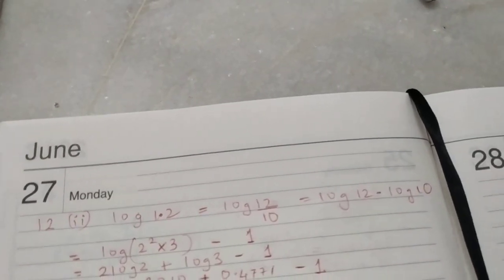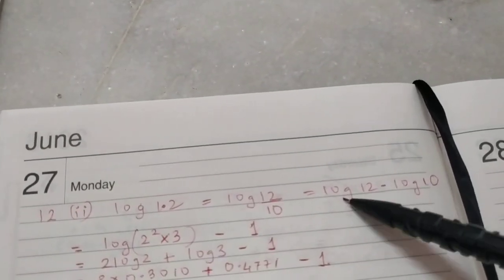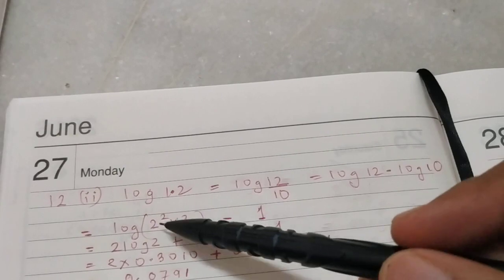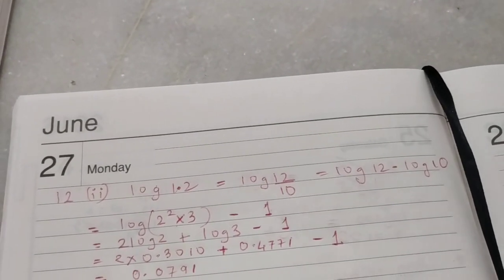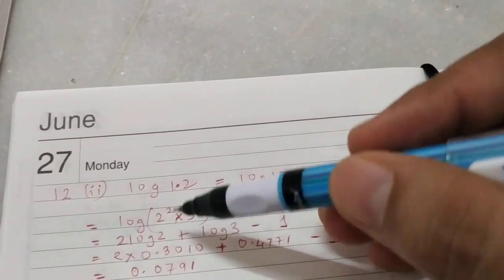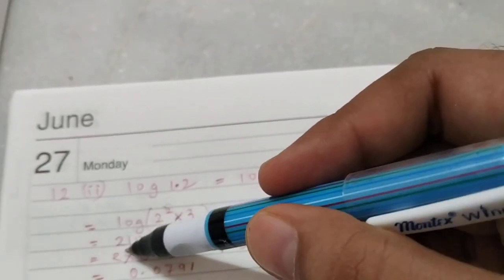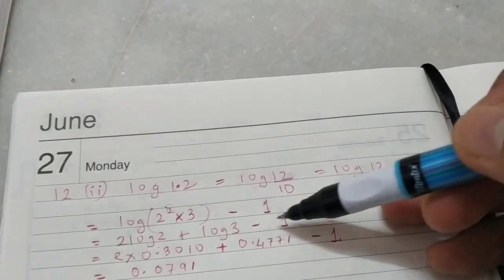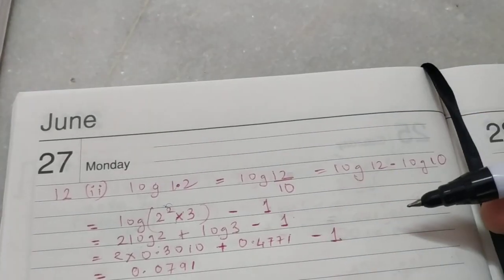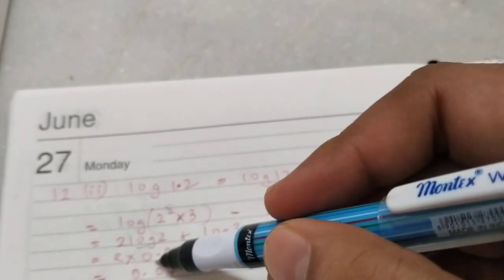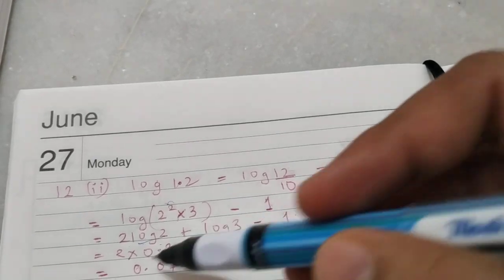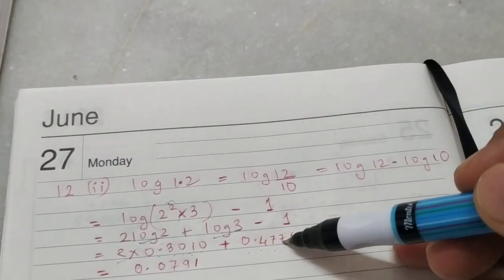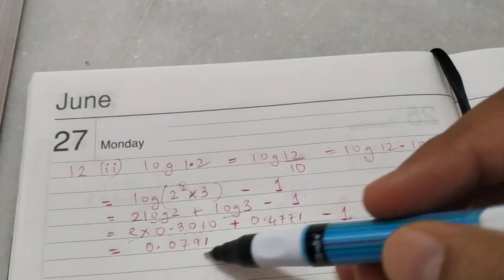So first of all, convert 1.2 as 12 upon 10. Division becomes subtraction. Log 12 is log 2 squared into 3, and log 10 is 1. Now again here, multiplication becomes addition. The power becomes the coefficient. So 2 log 2 plus log 3 minus 1. Log 2 value is given, 0.3010. Log 3 value is given, 0.4771. Multiply this by 2, add them, subtract this, and the final answer is this.